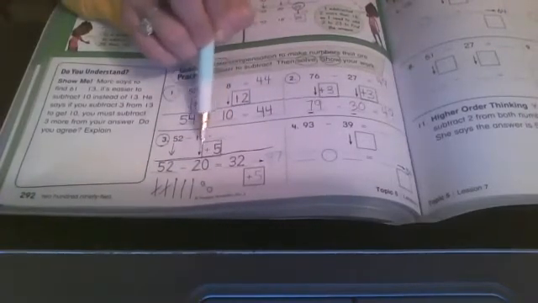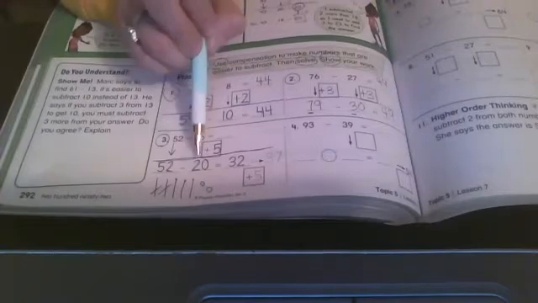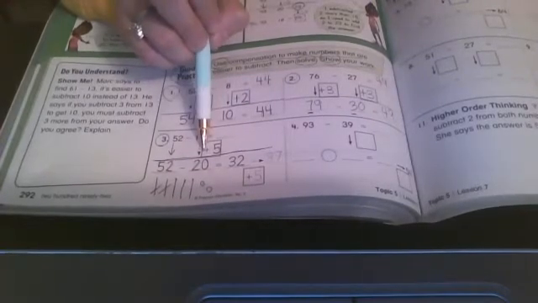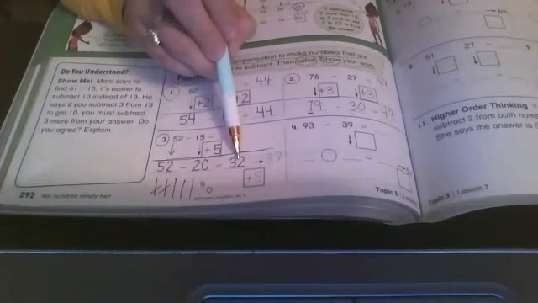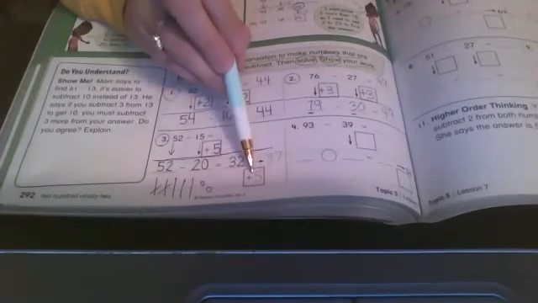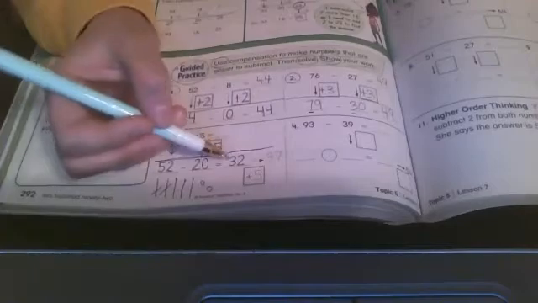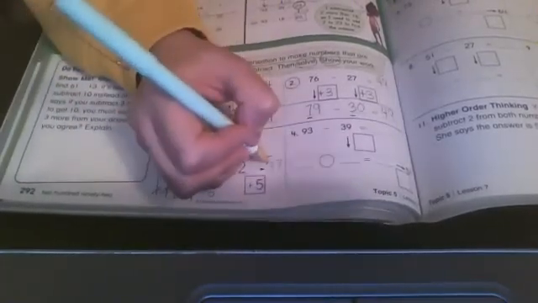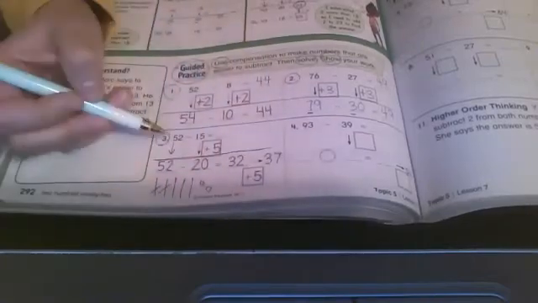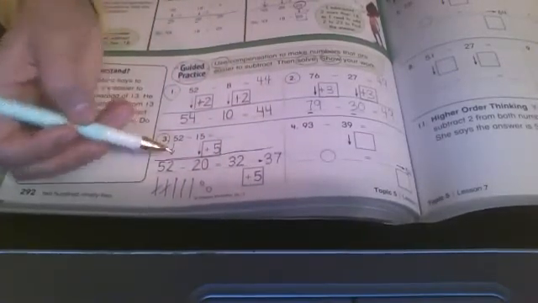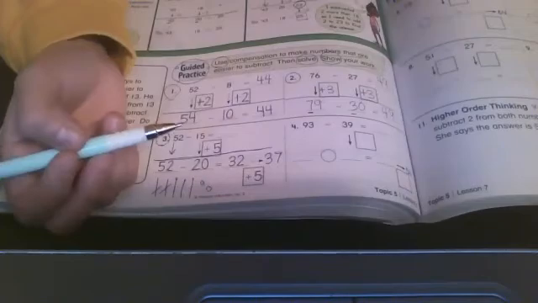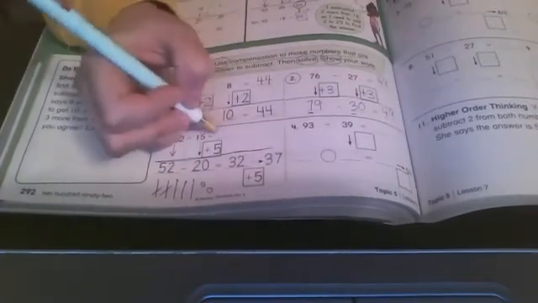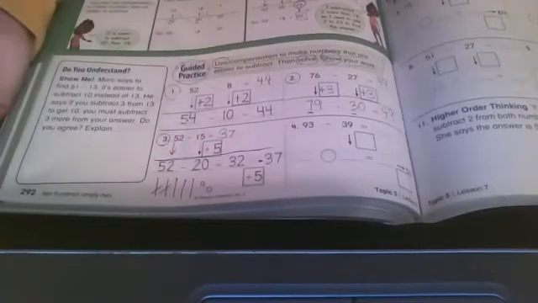Now, I've added 5 to this number that I'm subtracting, but I didn't add 5 to this number. In this strategy, first I'm finding the difference, and then I'm adding 5 to that difference. Okay, so 32 plus 5 more gives me 37. So you can see instead of compensating here, I'm compensating after I find the difference. So 52 minus 15 equals 37.